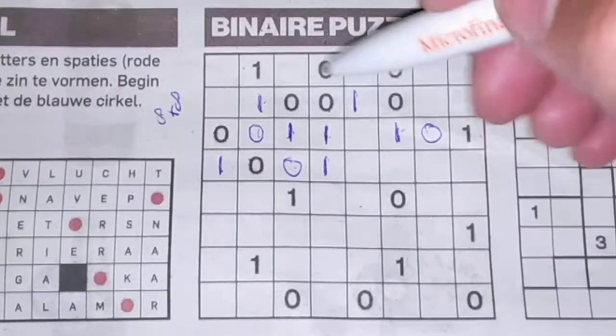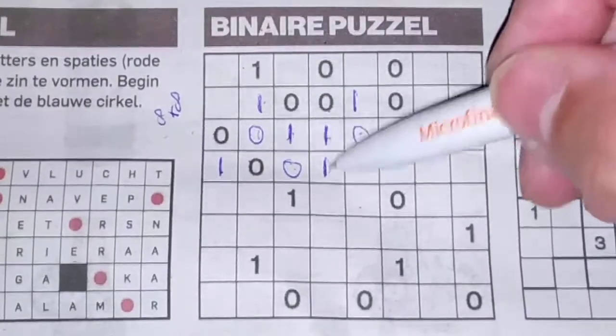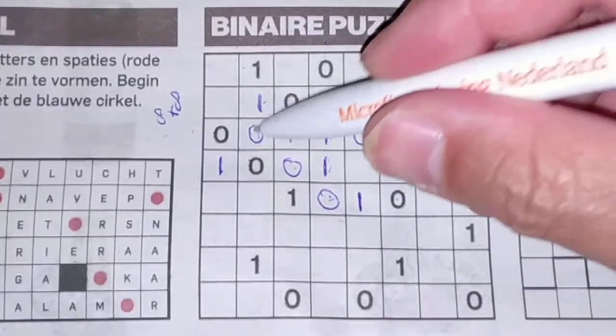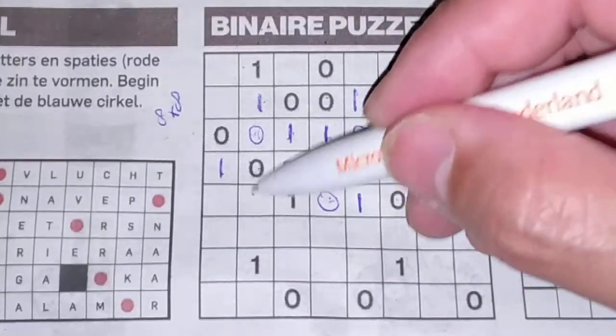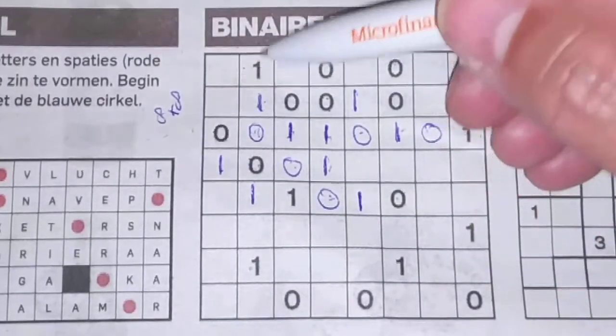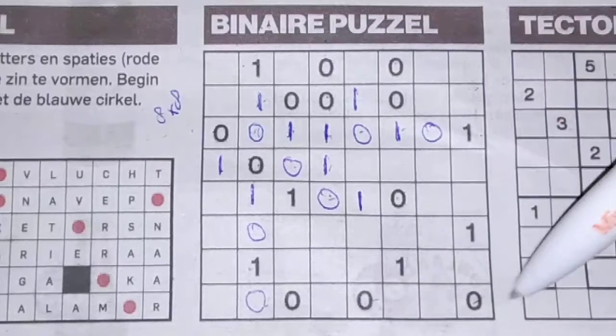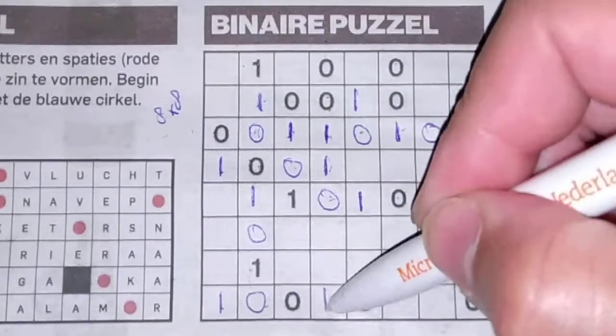Double one here, and O there, and O. Double one here and O, there and O. Between two O's comes in one. Double O here and one, there and one. We have here 4 ones, so the rest are O's. We have 4 O's, so the rest are ones.